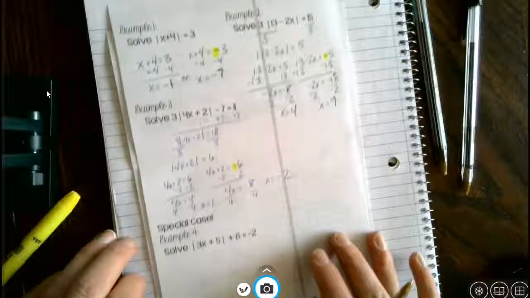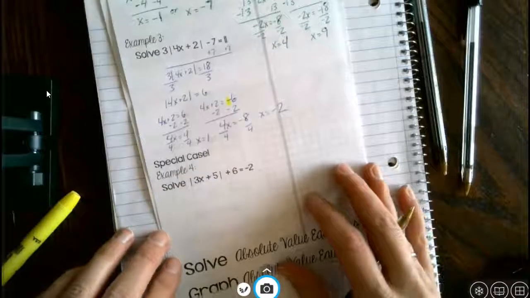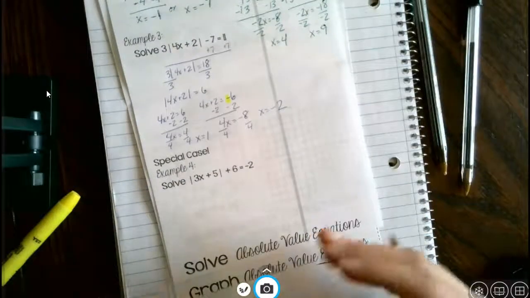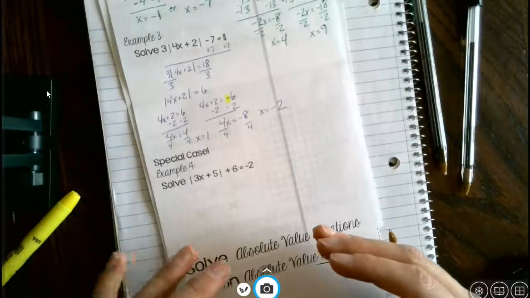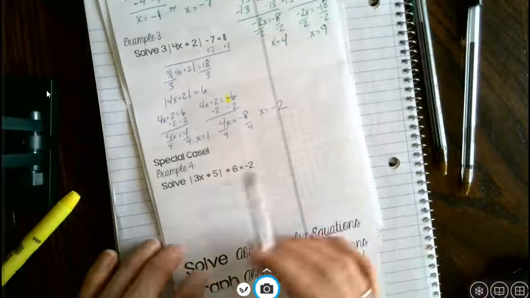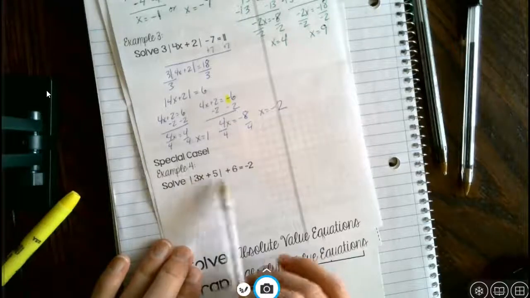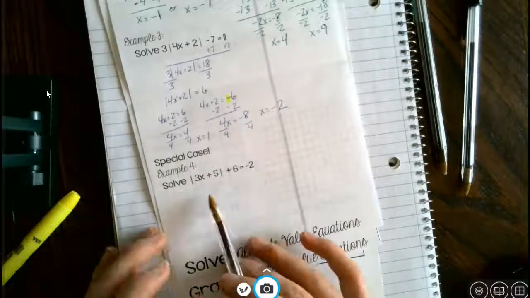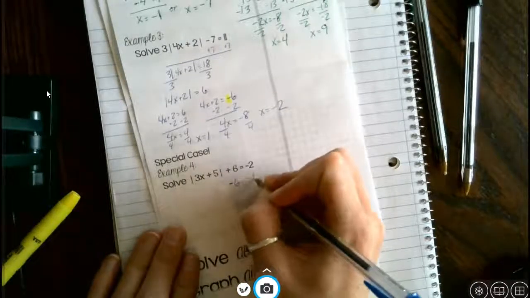So now let's look at a special case, this fourth example. Okay, and there's a vocab word that I really want you to get from here. So we're going to talk about that in a second. So here I just see, oh, I've got my absolute value plus something equals something. Oh, so I need to get my absolute value by itself. So to do that, I subtract 6 from each side.